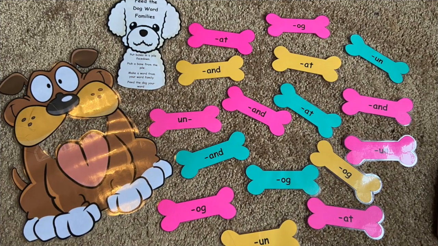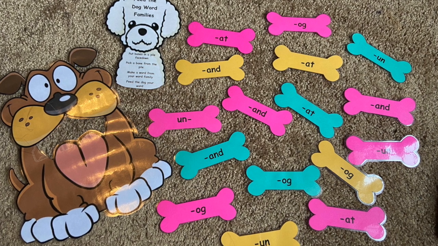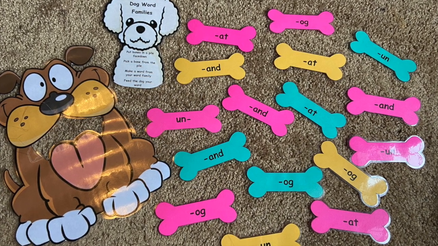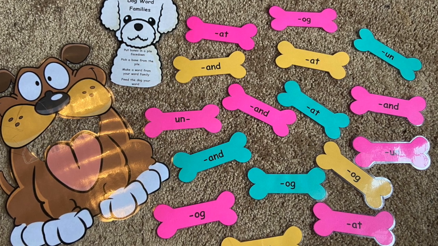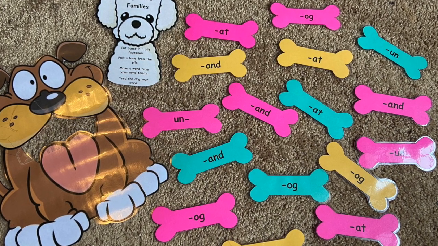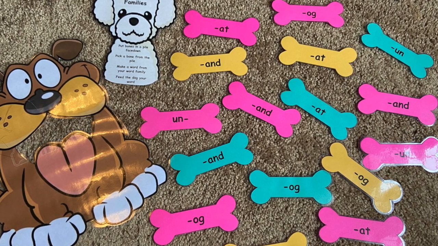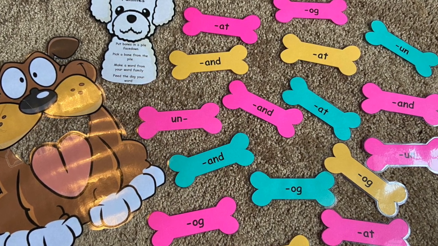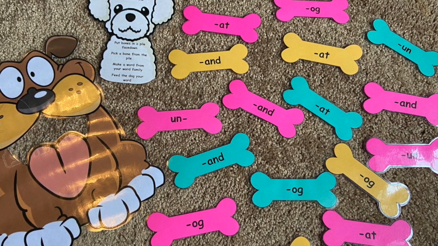So now I'm going to show you this little game that I created a few semesters back. I named this Feed the Dog Word Game. So you're going to put all the bones in a pile, face down. Then you're going to pick up a bone from the pile, make a word from your word family, and feed the dog your word. This can easily be done at home as well, even if you don't have this game, because I created it. You can use index cards, you can use little sheets of paper, and just make a little deck. And then you and your kiddo, your student, can create these words from their word families.